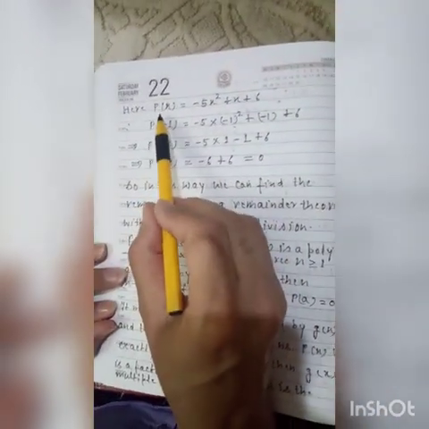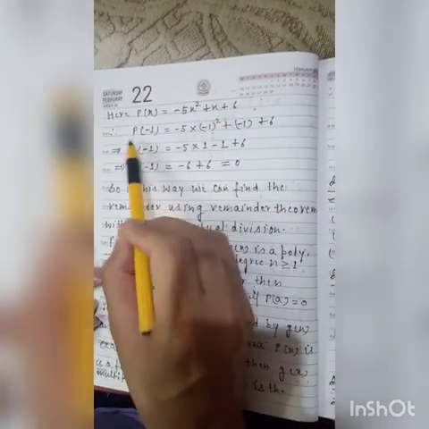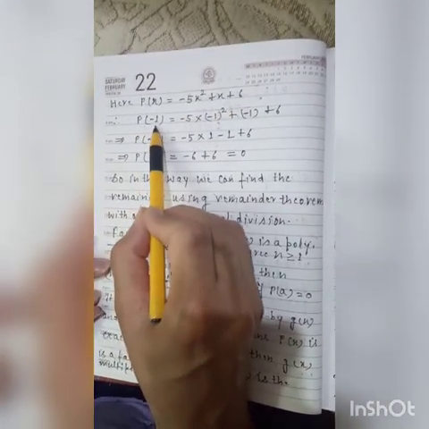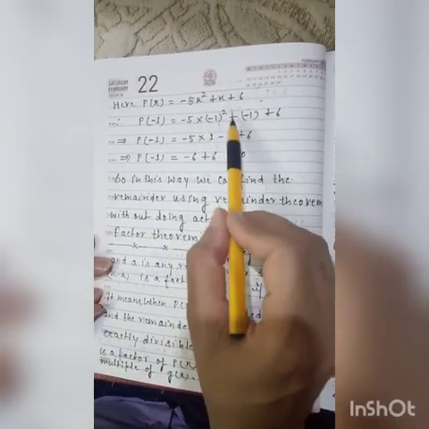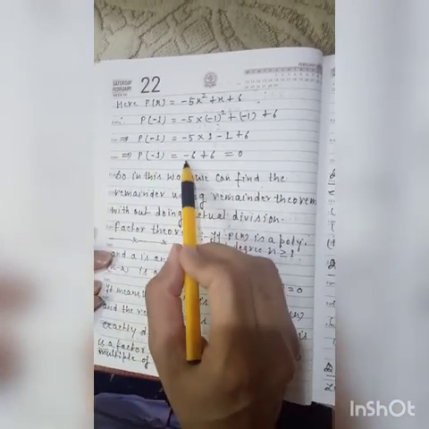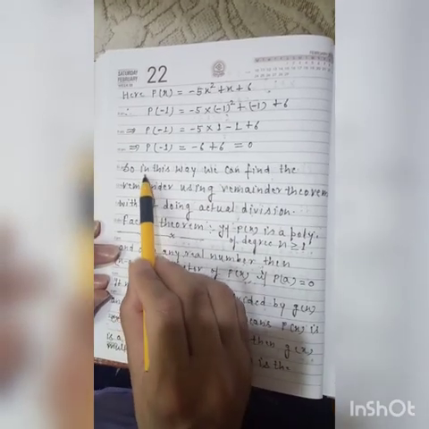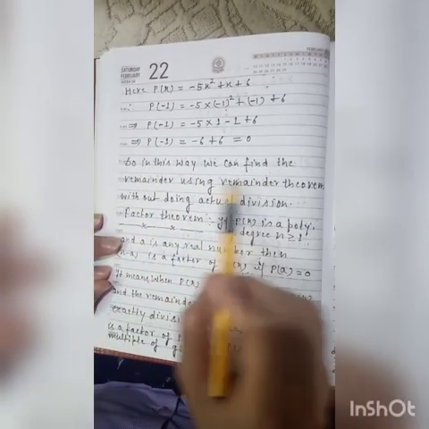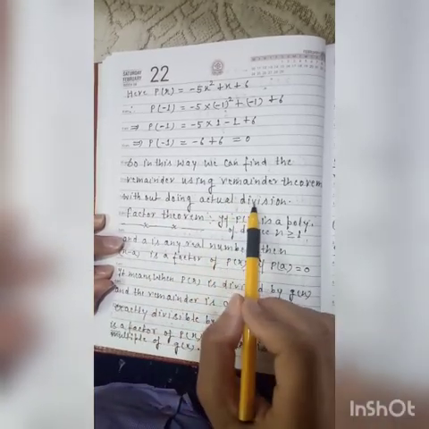Here p(x) equals minus 5x square plus x plus 6. Therefore p(-1) becomes minus 5 into (-1) whole square plus (-1) plus 6, and that gives us minus 6 plus 6 equals 0. So dear students, in this way we can find the remainder using remainder theorem without doing actual division.